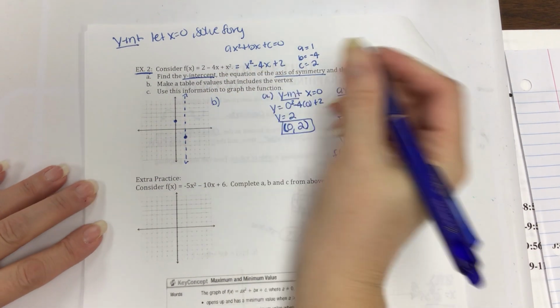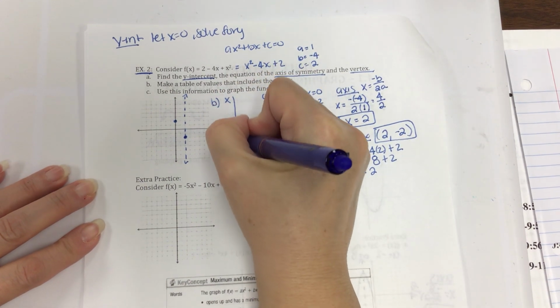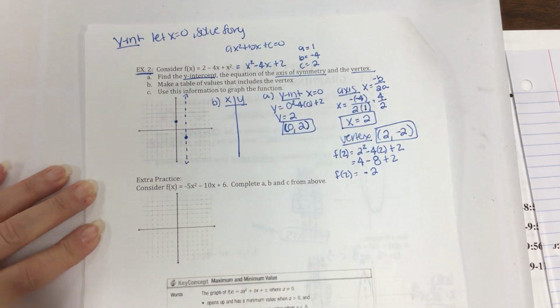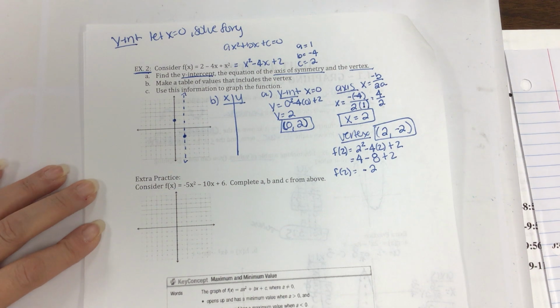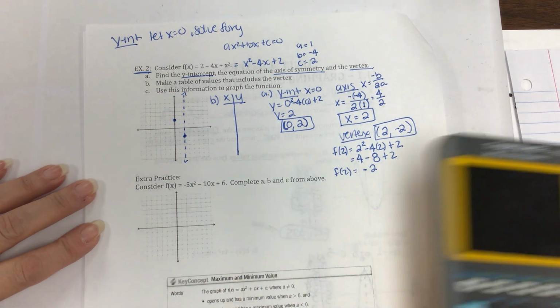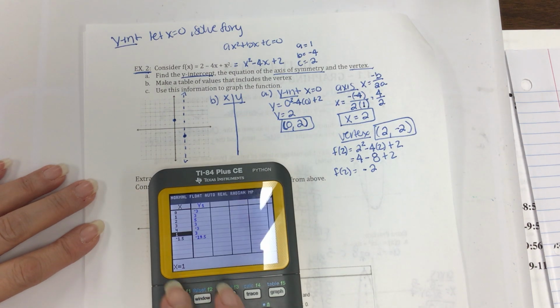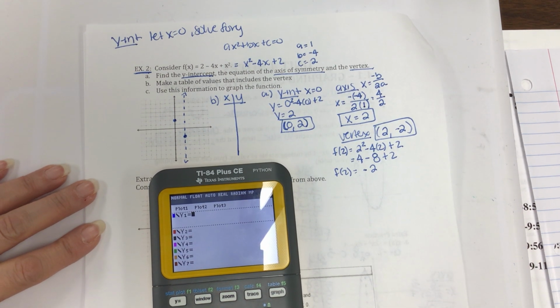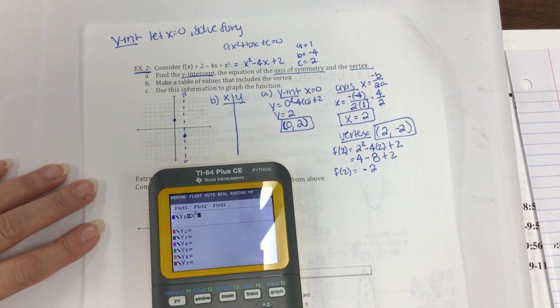Part B says make a table of values. So in order to make my table of values, what do I need to do? Go to my y equals, and I'm going to graph it, right? So x squared minus 4x plus 2.